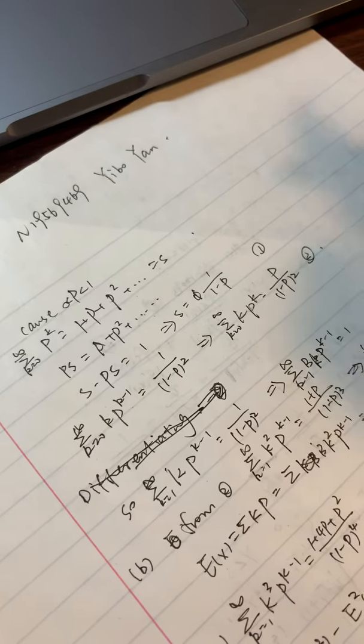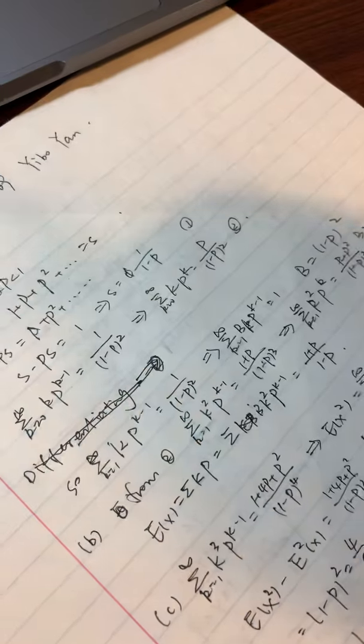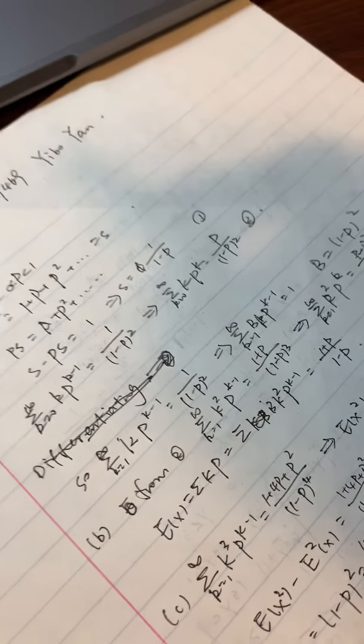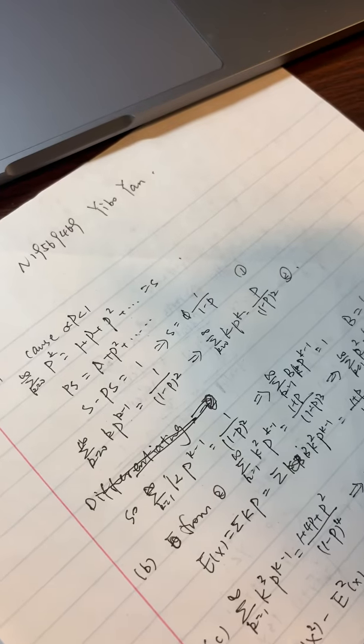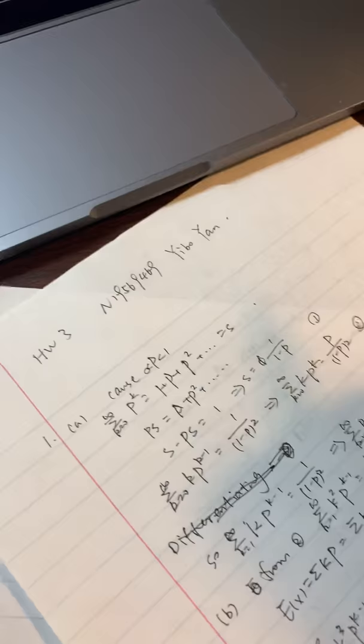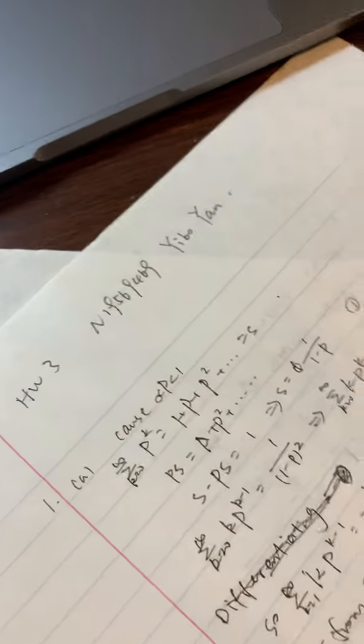And for question 1, problem A, let us find the b so that it is a probability mass function. The key is that the whole sum equals 1, and we can discuss it in a pretty common problem.